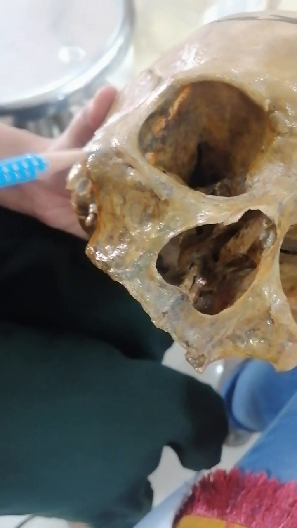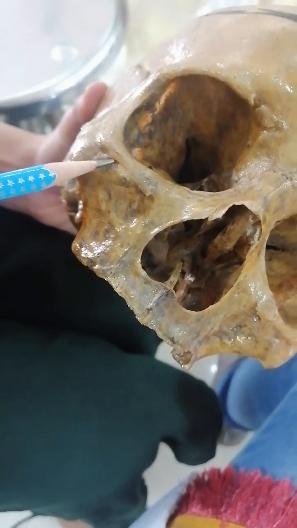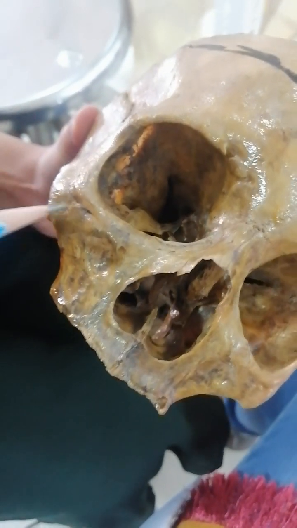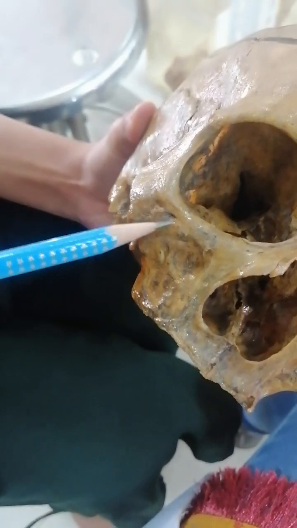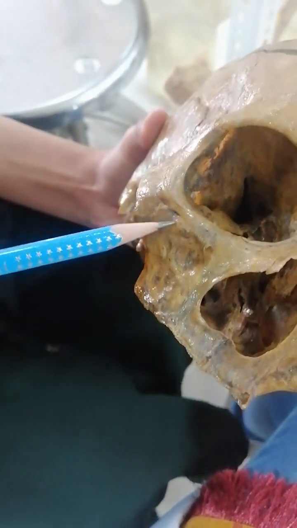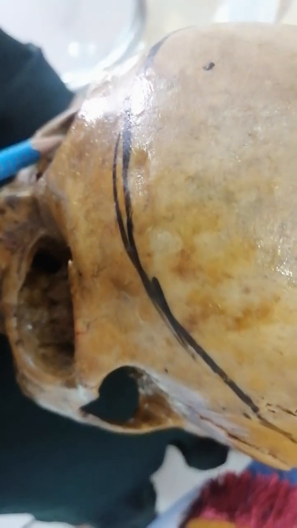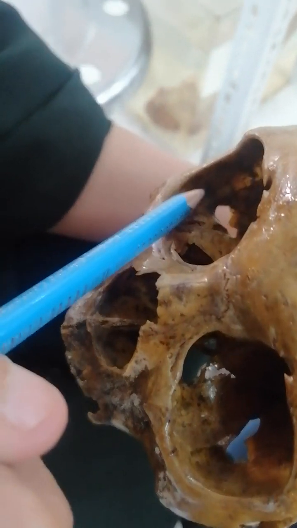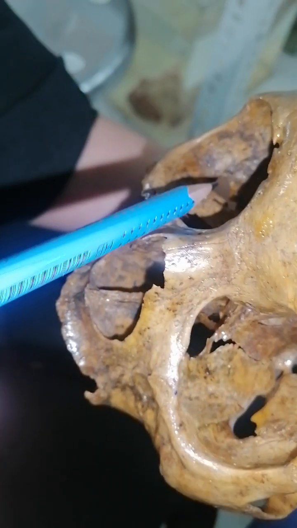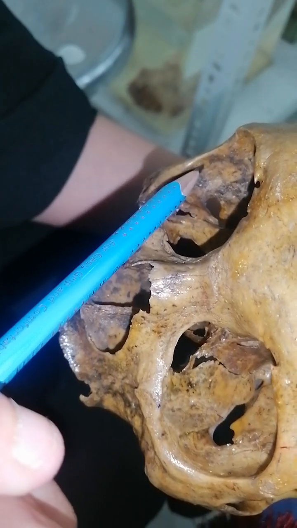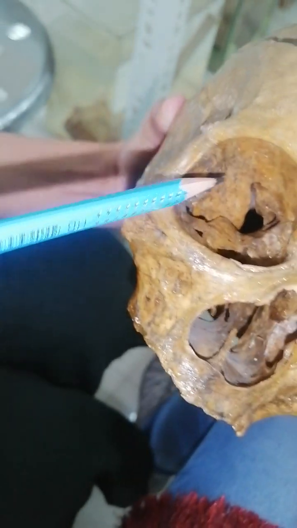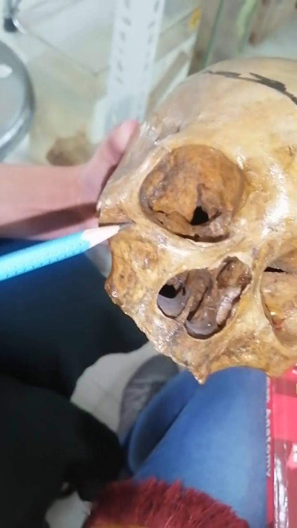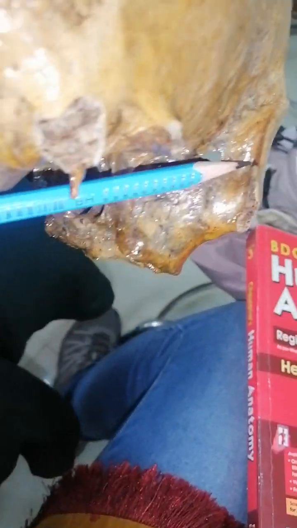Then we have a foramen on the surface of the zygomatic bone. This foramen is known as the zygomatic foramen, which transmits the zygomatic nerve. This is known as the zygomatico-facial foramen. Underneath, we have another foramen. There is no light over here. The zygomatic nerve will divide into 2 parts: the zygomatico-facial nerve, which comes out from here, and the zygomatico-temporal nerve, which comes out from here.